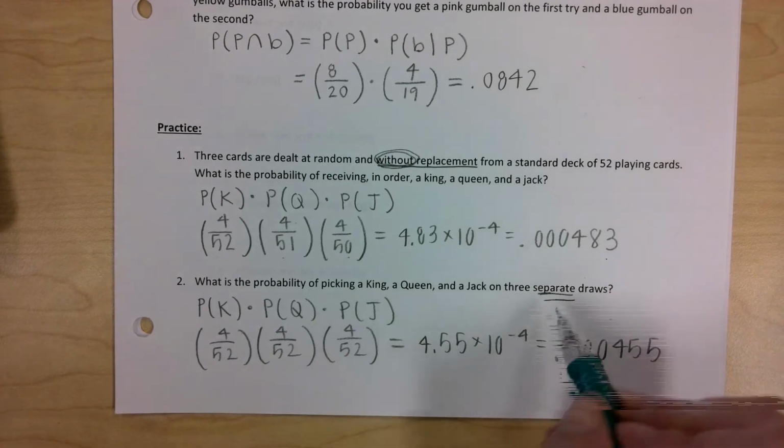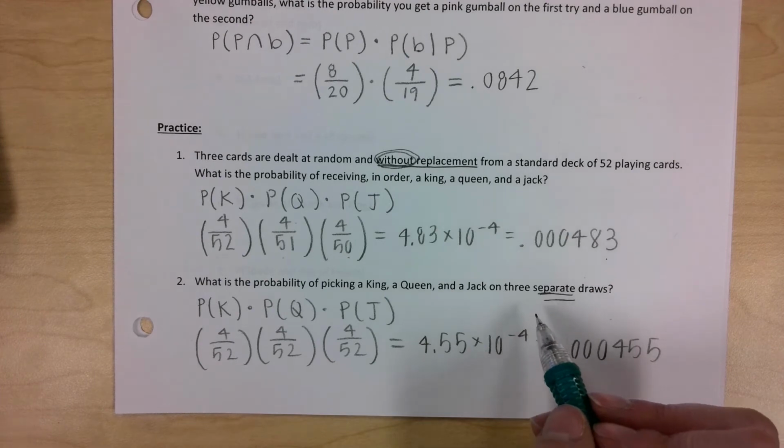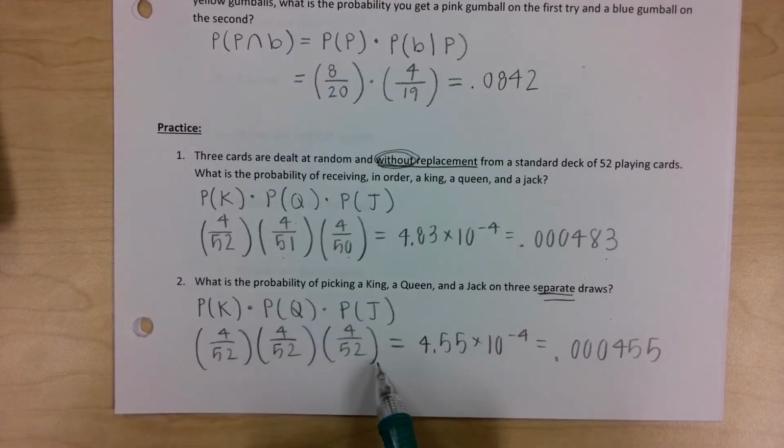Number 2, you're now doing the same kind of thing, but 3 separate draws. So that means you are putting the card back into the deck. So your denominator should be 52 each time.